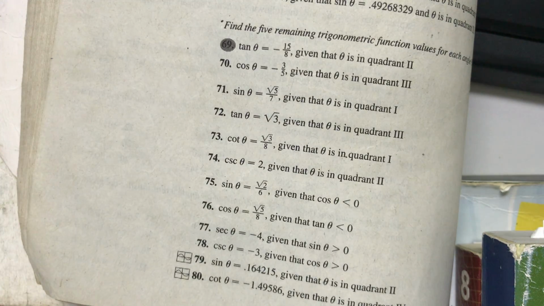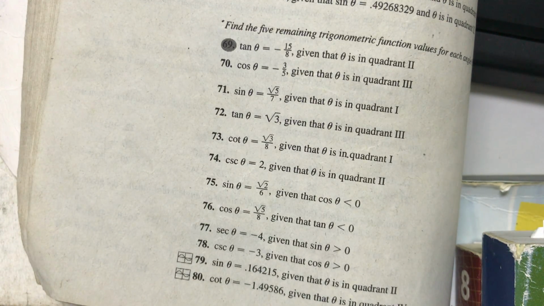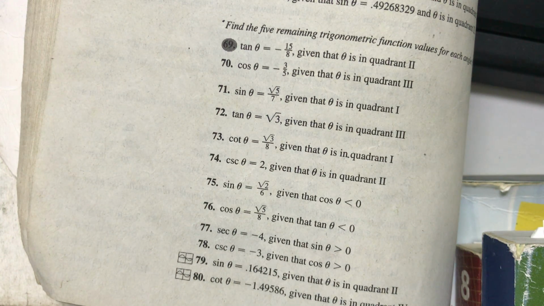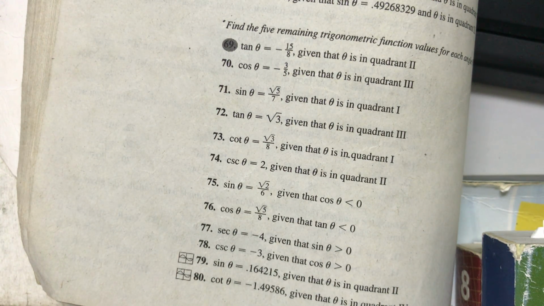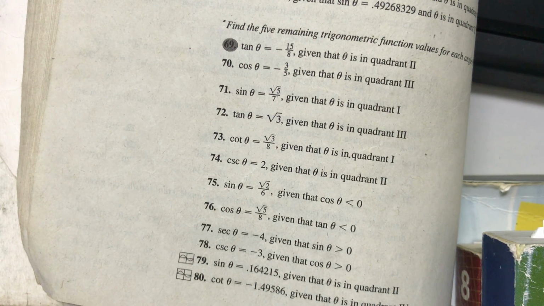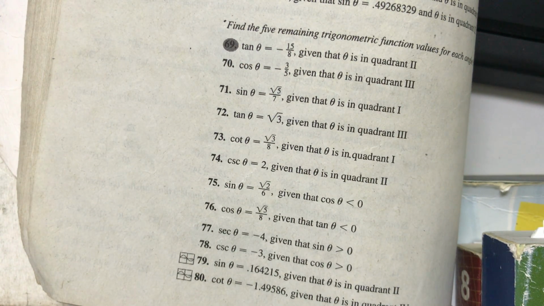Okay, for example, number 69. Tangent theta is negative of 15/8, given that theta is in quadrant 2. Take note that the negative sign is not placed in the numerator nor in the denominator. The negative sign is written before the fraction.